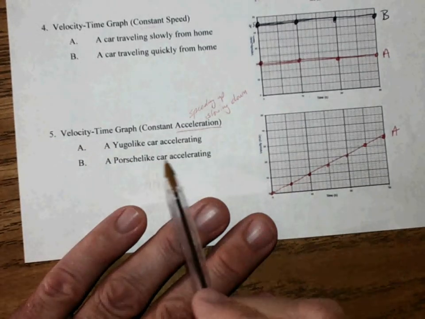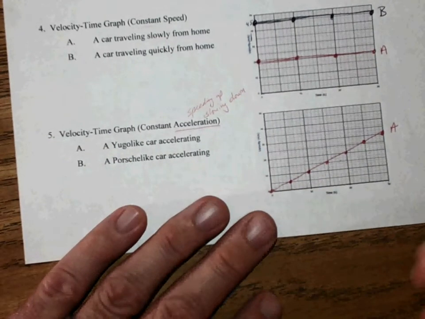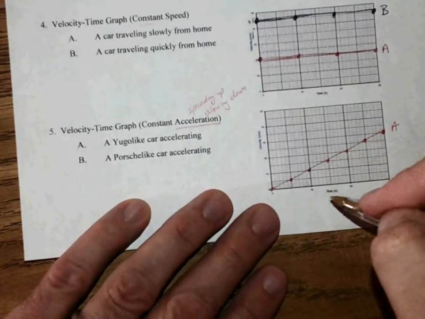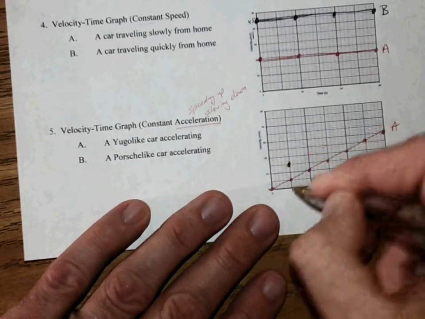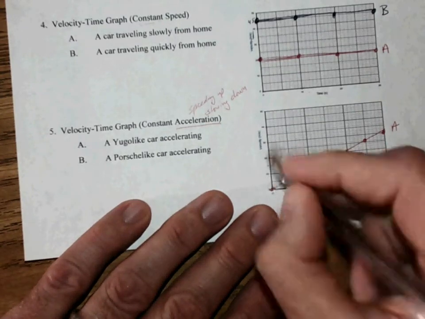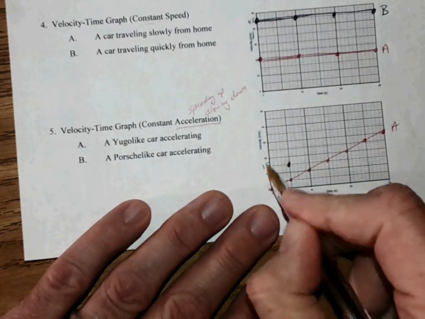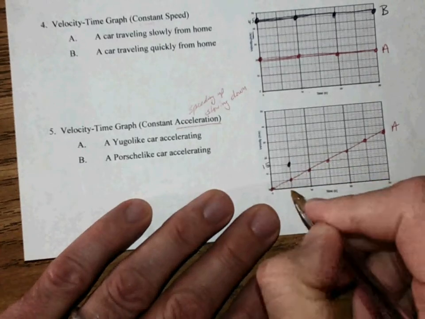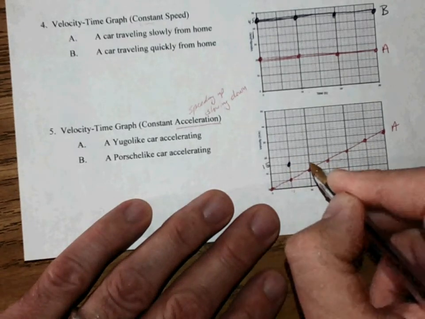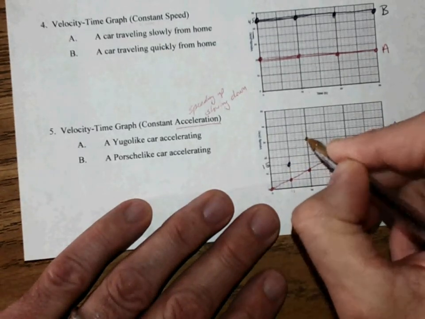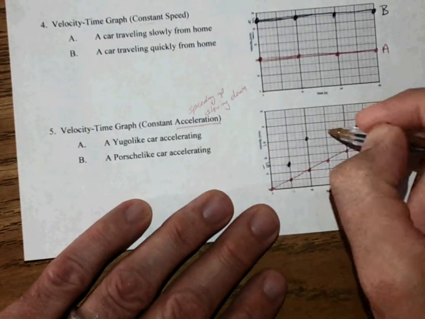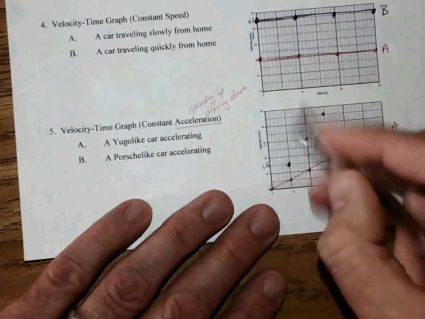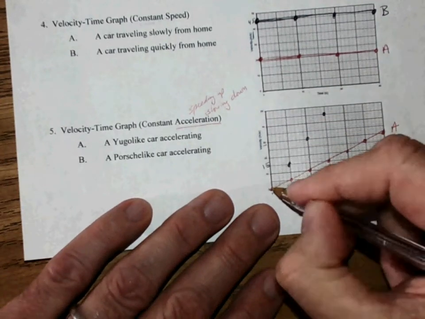A Porsche-like car. I don't need to tell you what a Porsche is. All right, let's be crazy with this. Let's get him up to, at 5 seconds, he's at 15. Reading my graphs. So at 5 seconds, he went up 15, and another 5 seconds, he has to go up another 15 to 30. Another 5 seconds, he's got to go 30 plus 15, 45. Look at that nice straight line that's being formed.